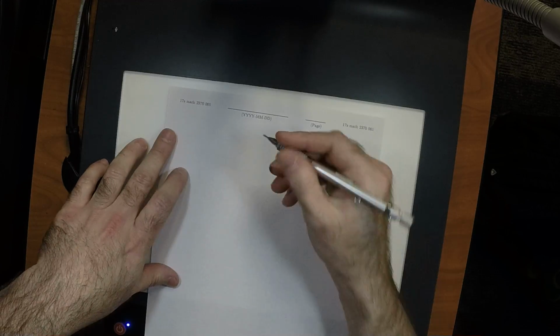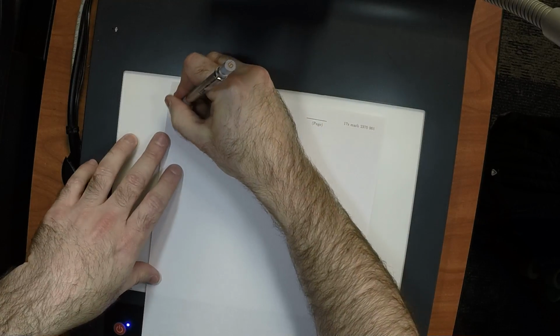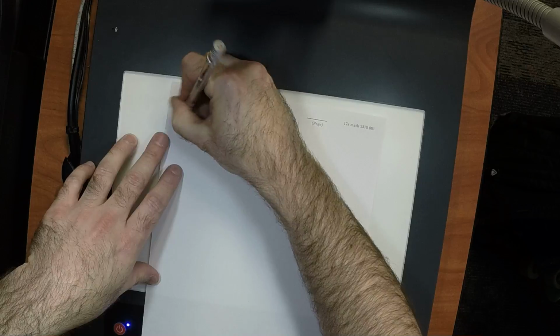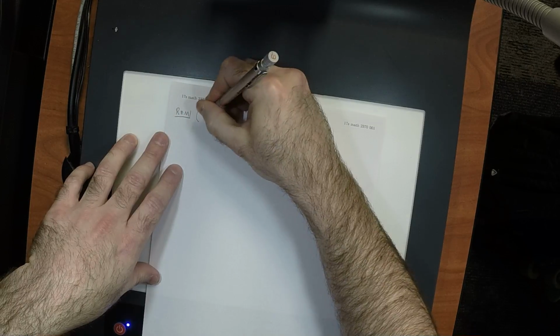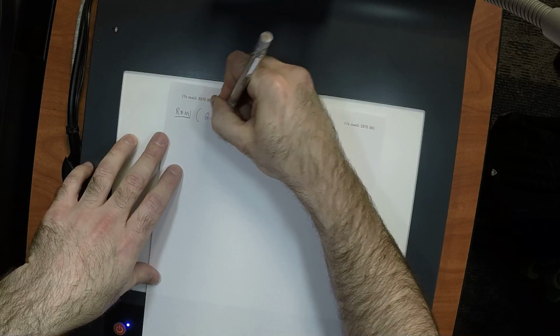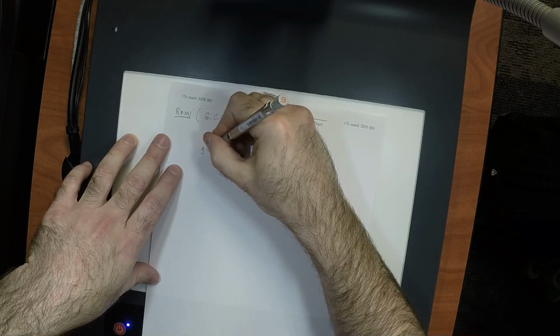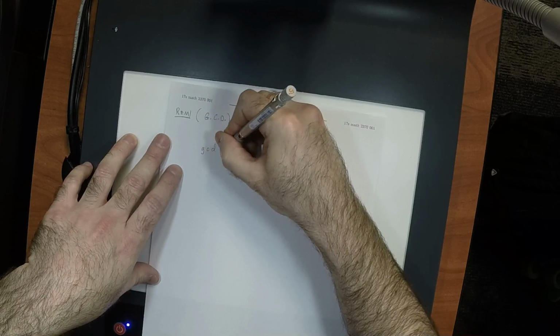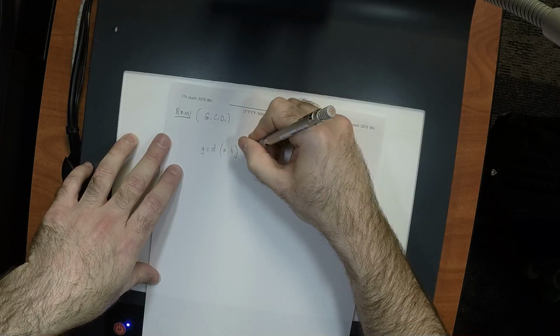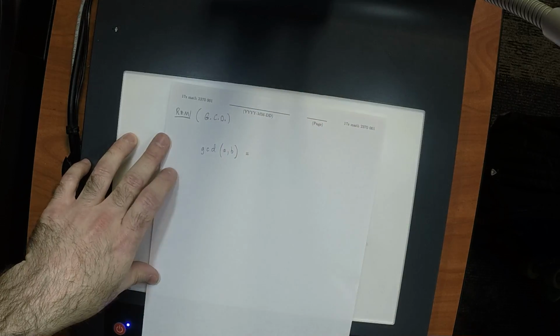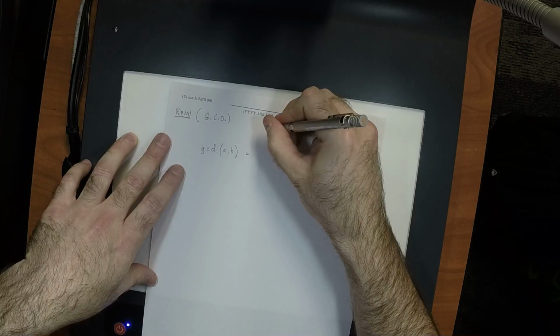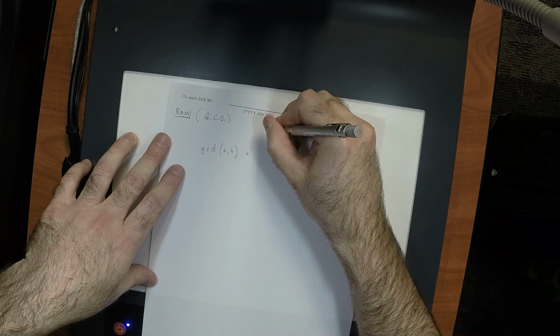So taking those together gives us the definition of GCD, the computational definition of it. GCD of A and B is, so there are two base cases.